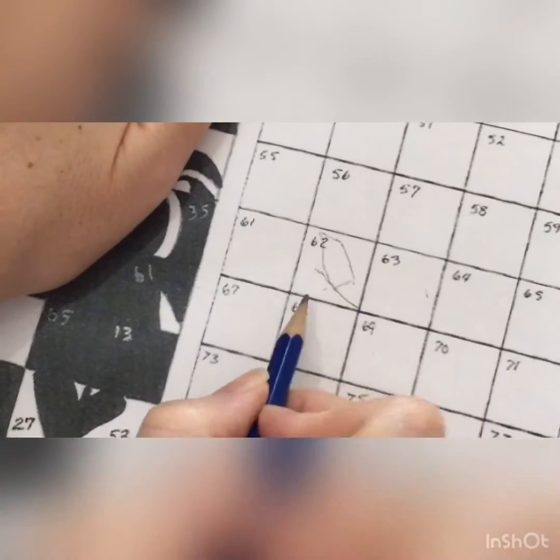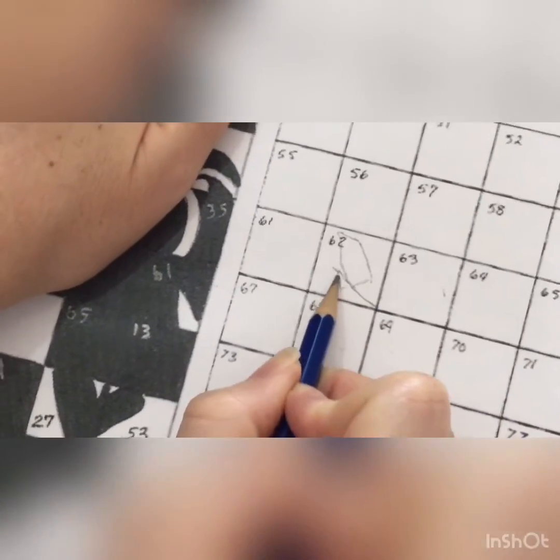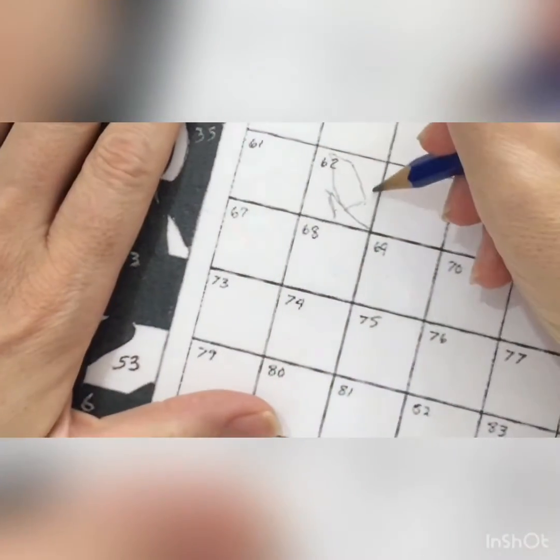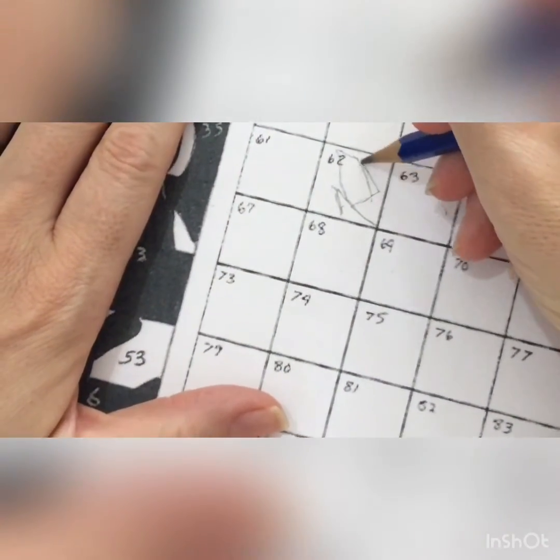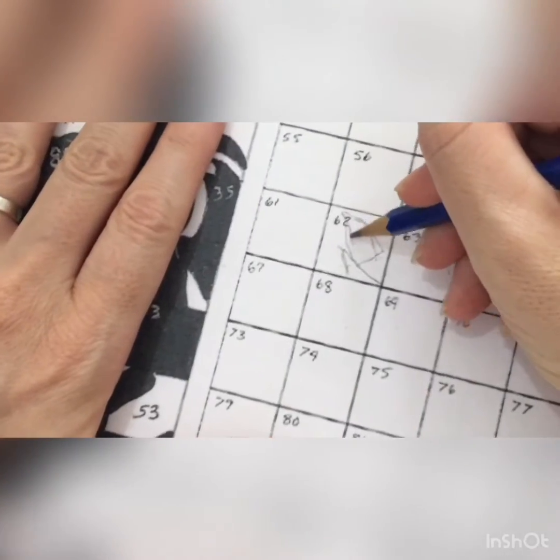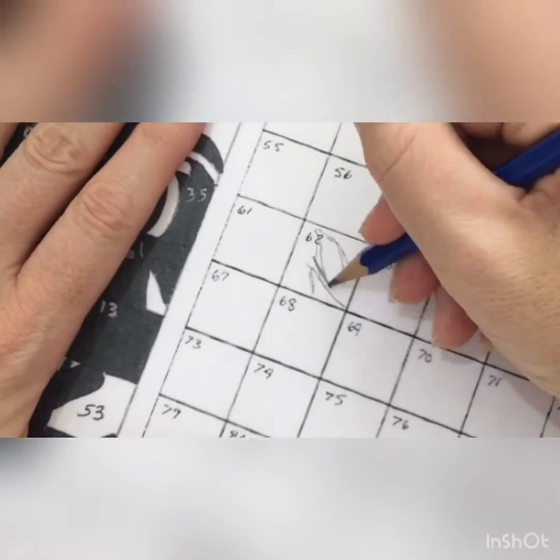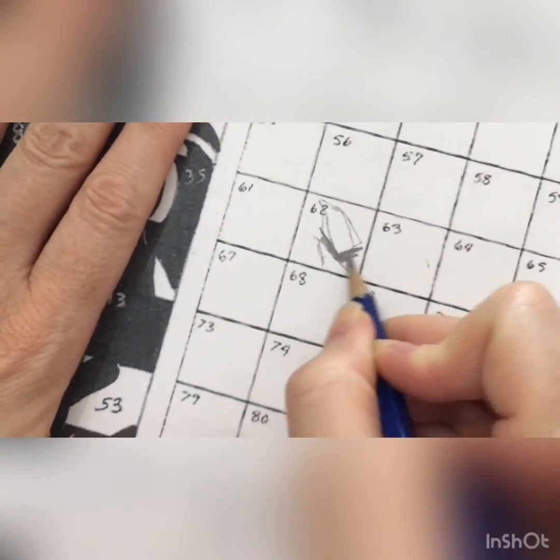And I'm going to get my boaty kind of shape, and then my seal. All right, I've done the boat too close. I'm just going to change that a little bit, because when I do the black, I can change it. And then I colour in my black area.